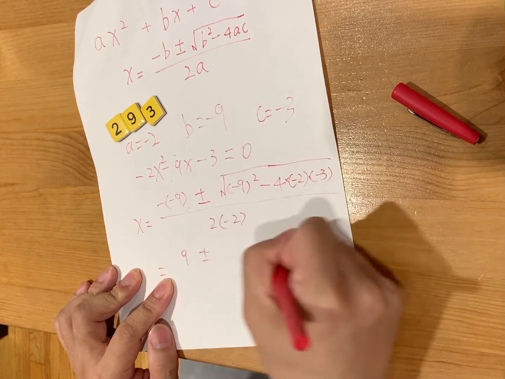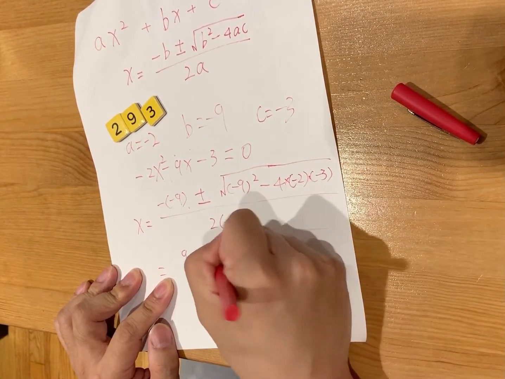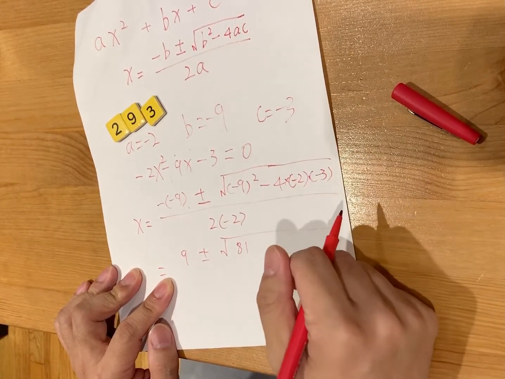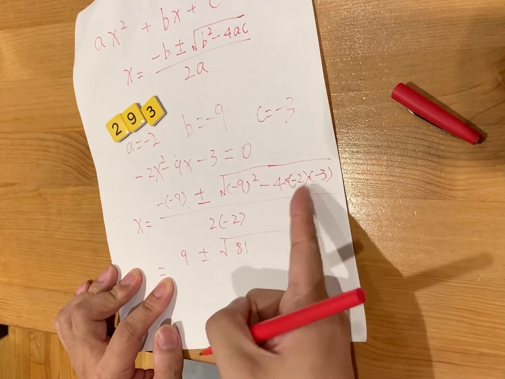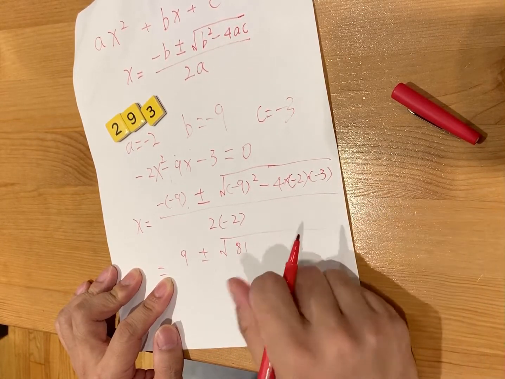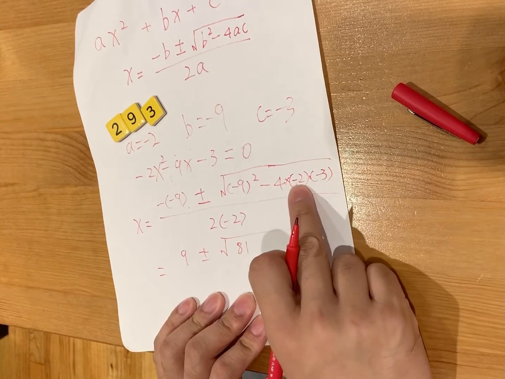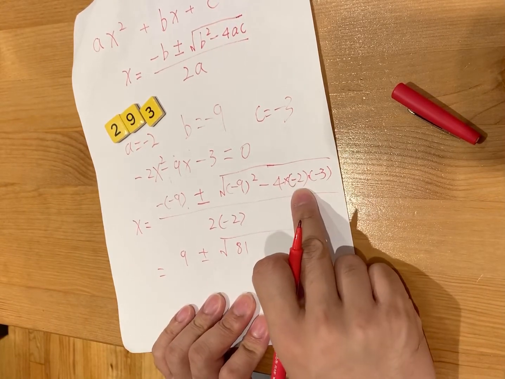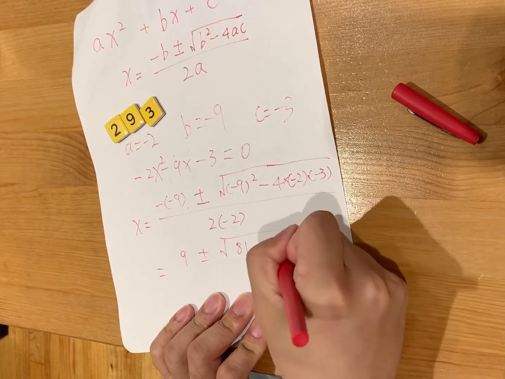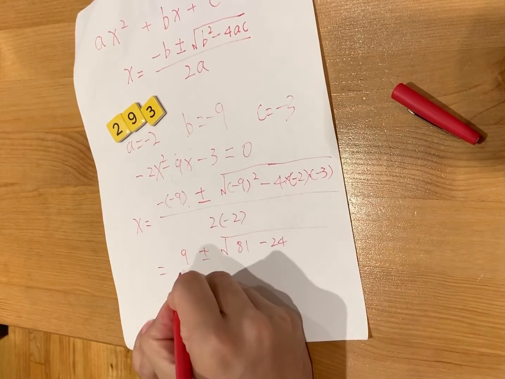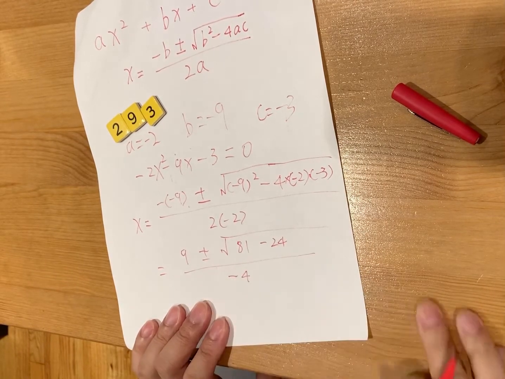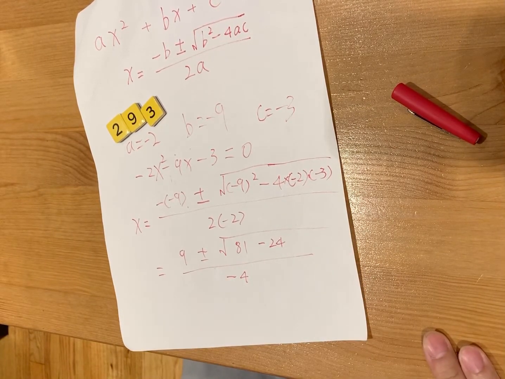Let's keep the positive and negative, and negative 9 squared is 81. Then negative becomes positive, so 2 times 4 is 8, 8 times 3 is 24, so it will be negative 24, and I divide by negative 4.